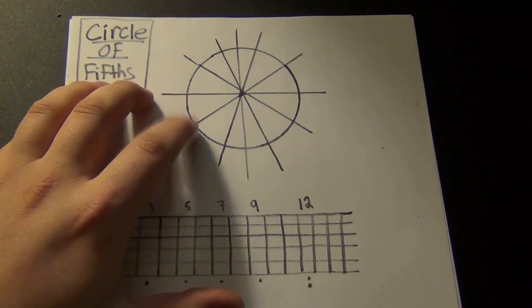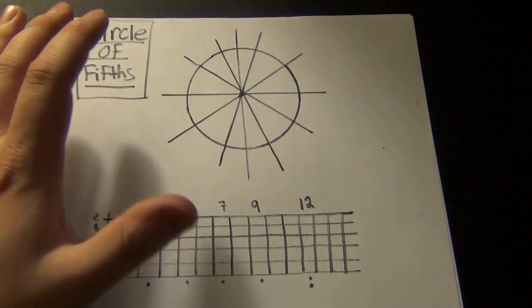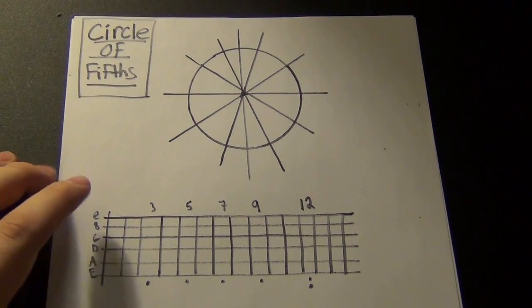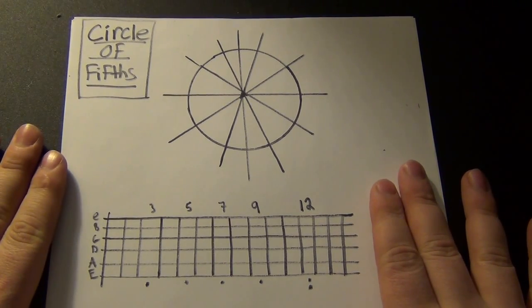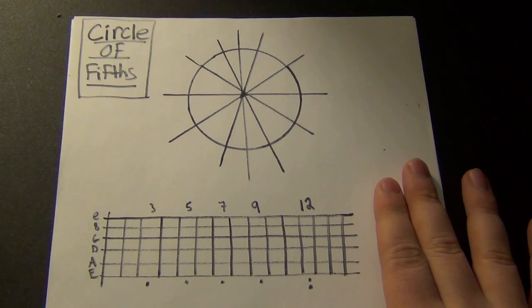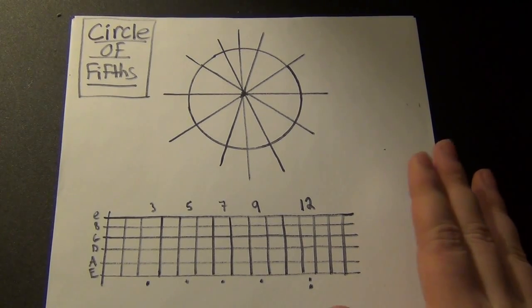And so I have a blank circle of fifths that I just drew up ahead of time and a guitar fretboard. For this, it is assumed that you know all the notes on your guitar, which is very useful regardless. I always recommend that people have the notes on their guitar memorized just for other reasons too. And so yeah, let's just get started.